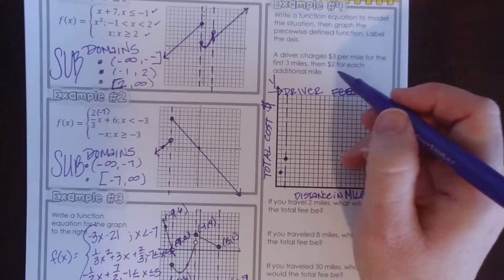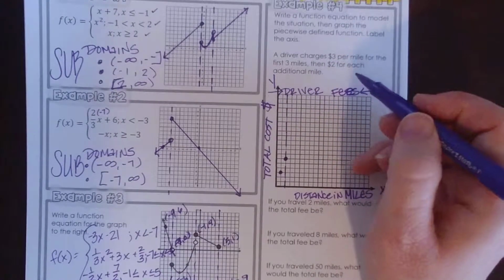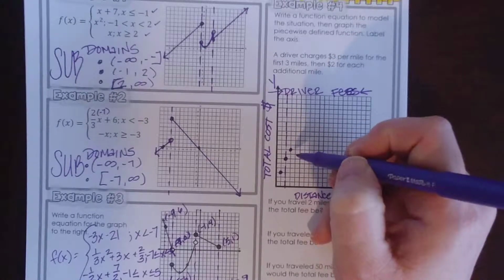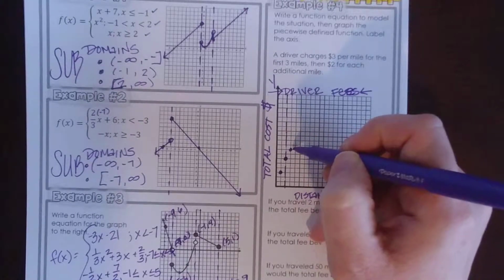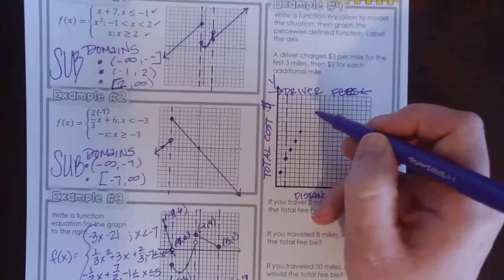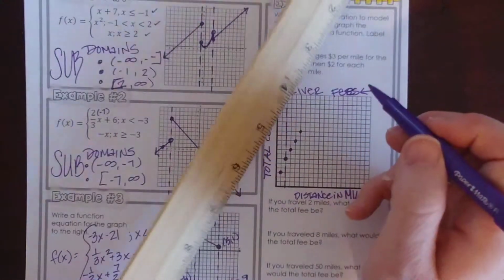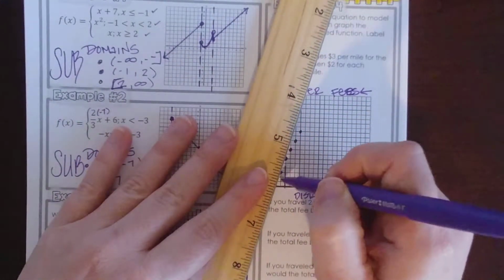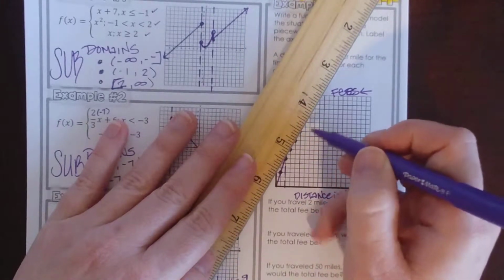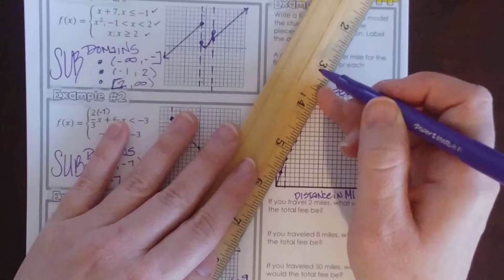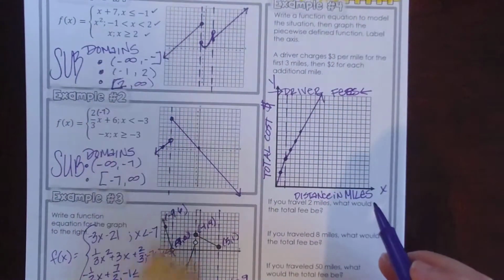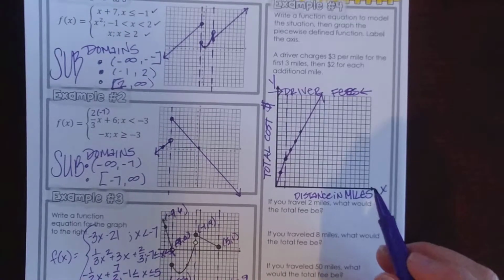Then at 3 miles, he only charges $2 after that. So it goes up by 2, then up by 2, then up by 2, and so forth. So we have a slope of 3 until we hit 2, then past 2, we have a slope of 2.